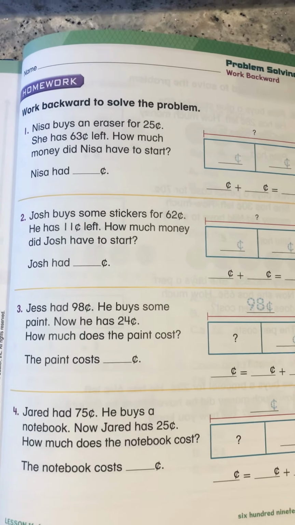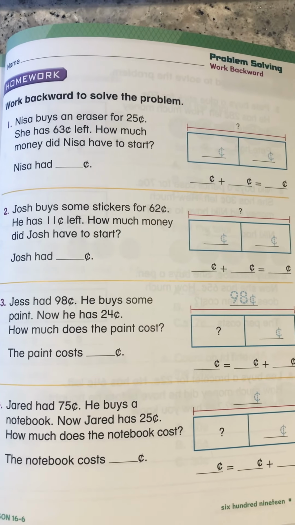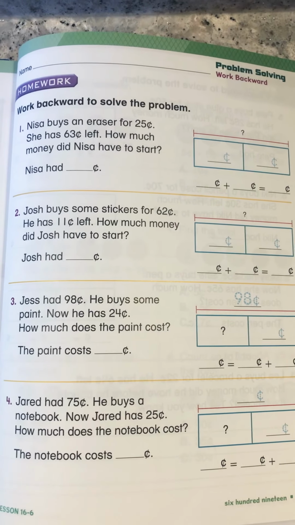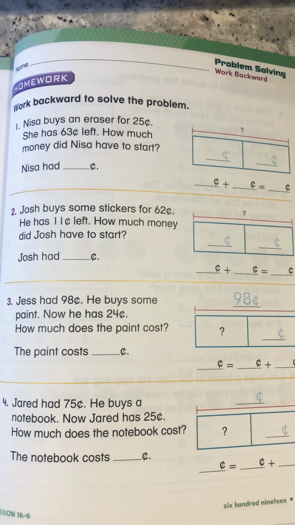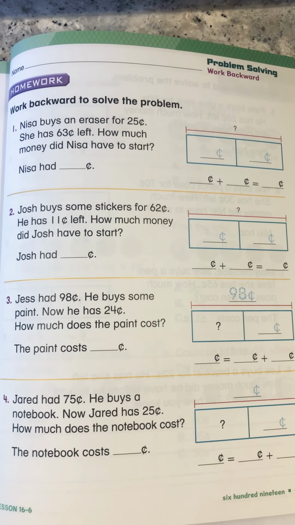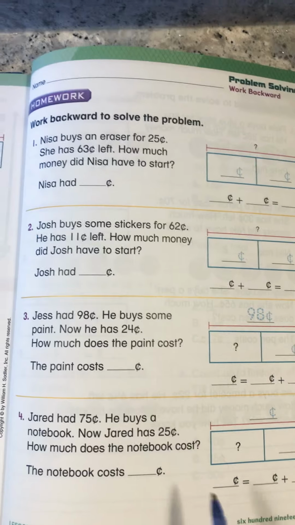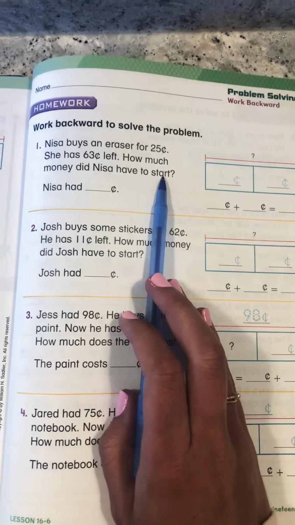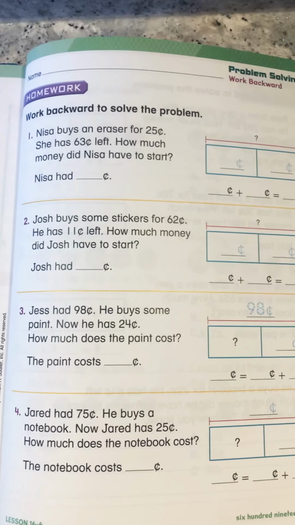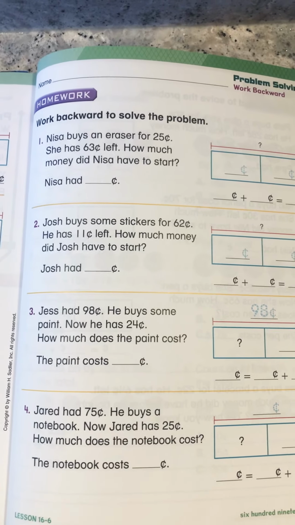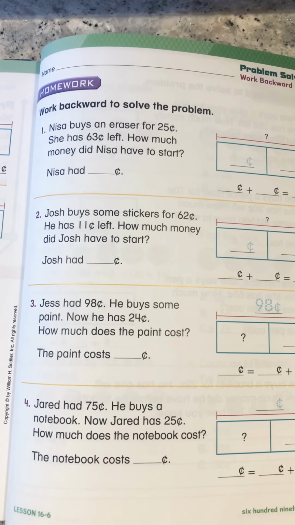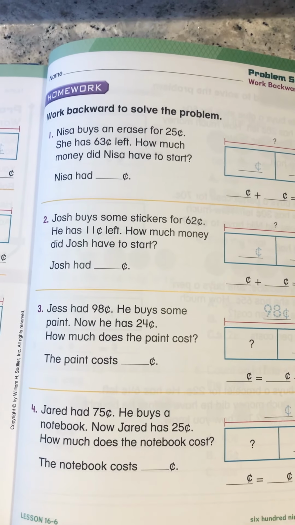So number one says Nisa buys an eraser for 25 cents. She has 63 cents left. How much money did Nisa have to start? So we have to think about the wording in this. It says, how much did she have to start? If it's asking how much she has to start, that's asking how much the whole was. So we know that our other two numbers are going to be our parts.